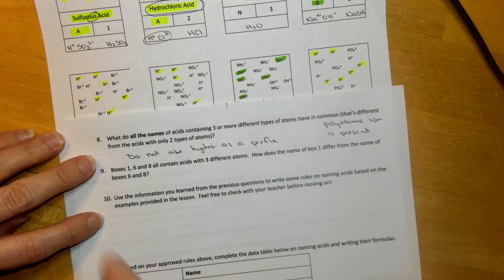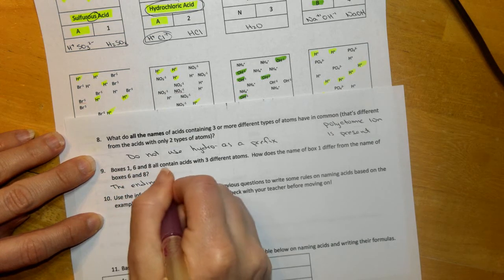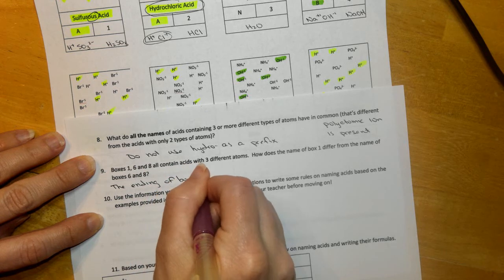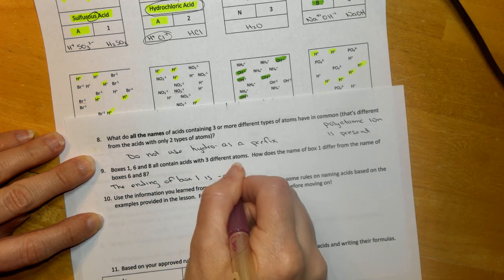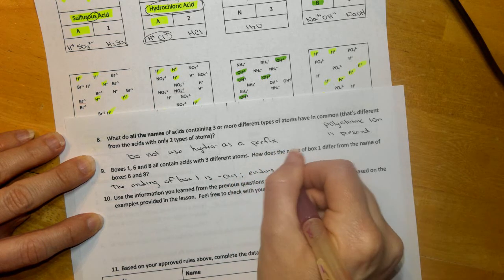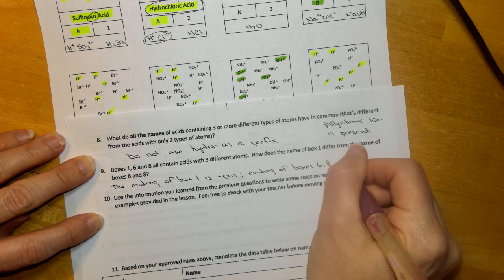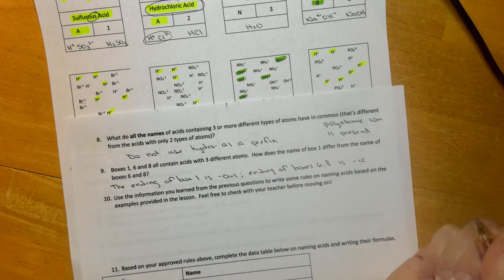So for number 9, the ending of box 1 is OUS, and the ending of boxes 6 and 8 is IC. So now we have to come up with some rules. So why does number 1, sulfurous acid, end in OUS, and the other ones, nitric and phosphoric, end in IC?